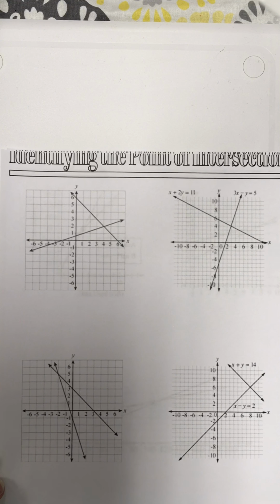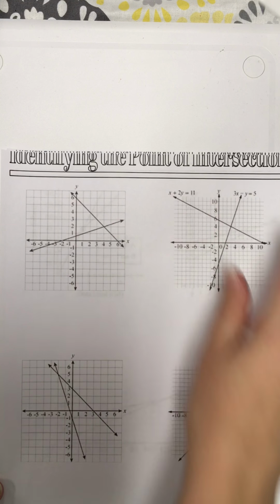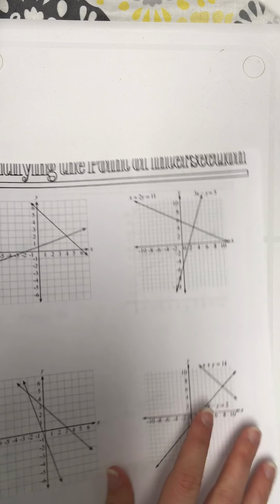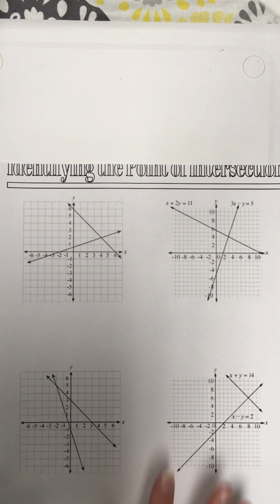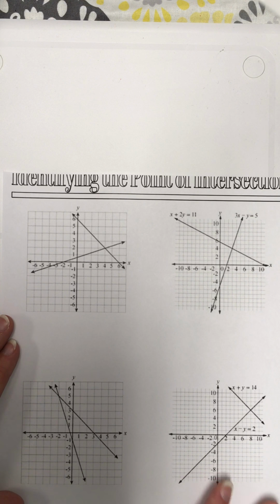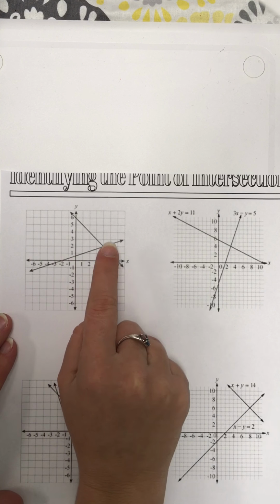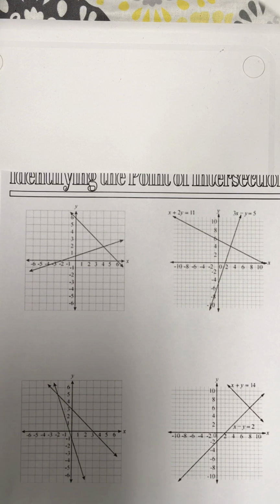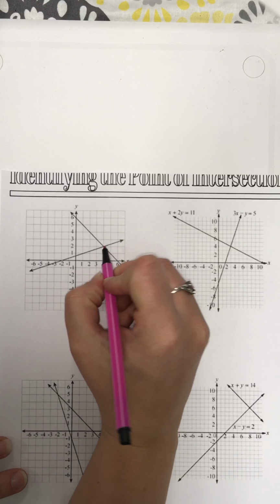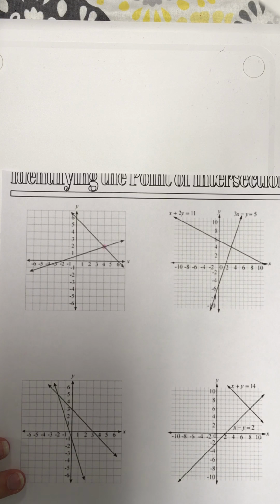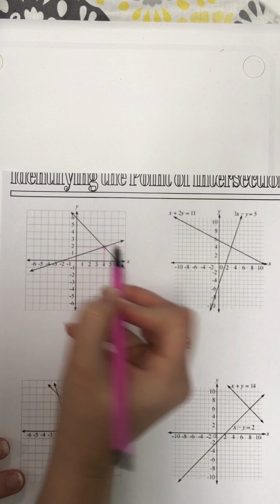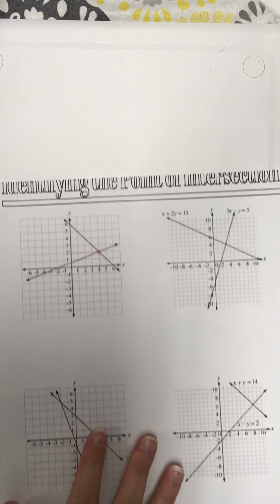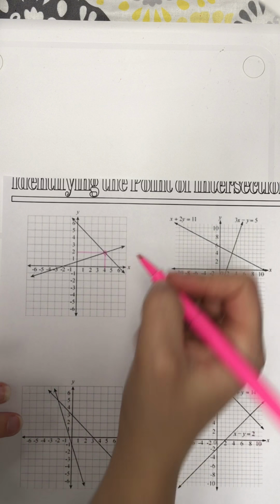Okay, we are going to talk about identifying the point of intersection, and I know it kind of got cut off at the top, so if you want to cut that part off completely and just write that as your title, that's fine. Identifying the point of intersection. This is very, very simple. We have two lines on our graph, and where they intersect is our point of intersection. So in this case, they intersect right here, and you see that's a 4 on the x-axis and a 2 on the y-axis, which means that the ordered pair for that is 4, 2.